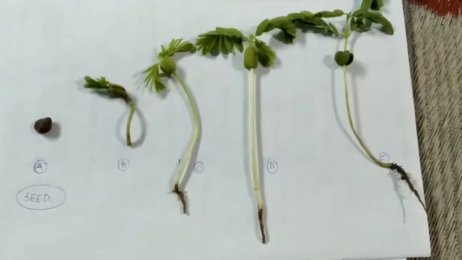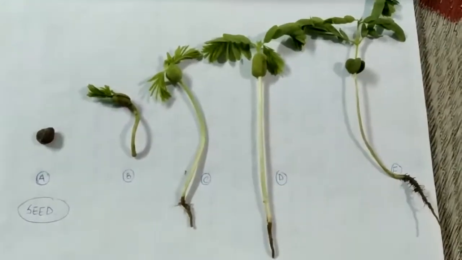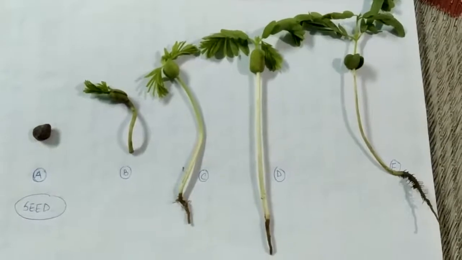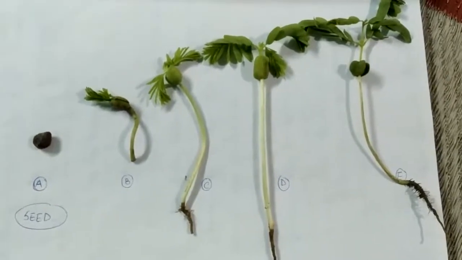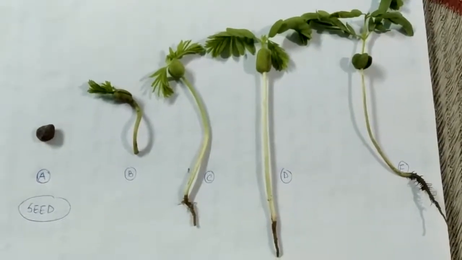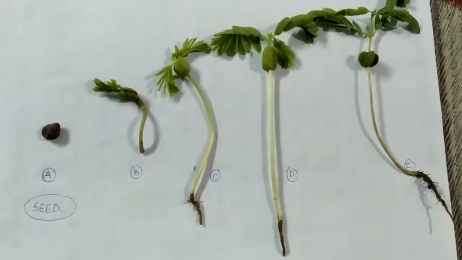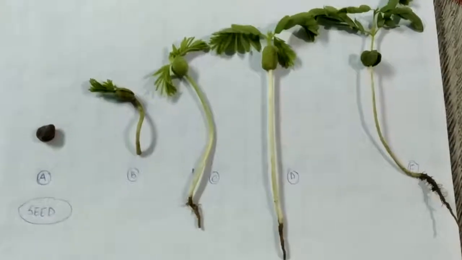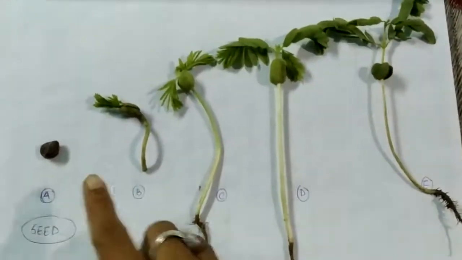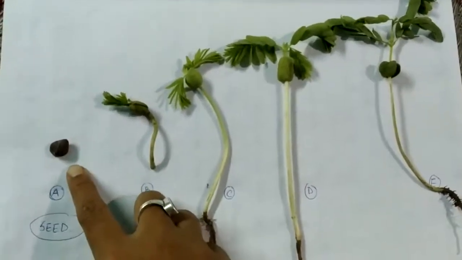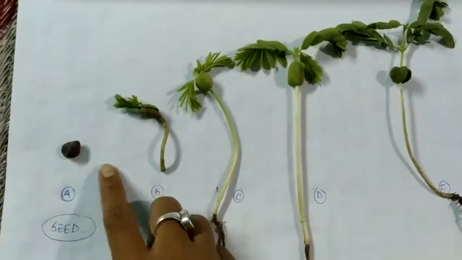Now see students, I have already placed the different stages of germination of a plant. I hope you all can see. This is actually the seed of a tamarind. Now what is happening?